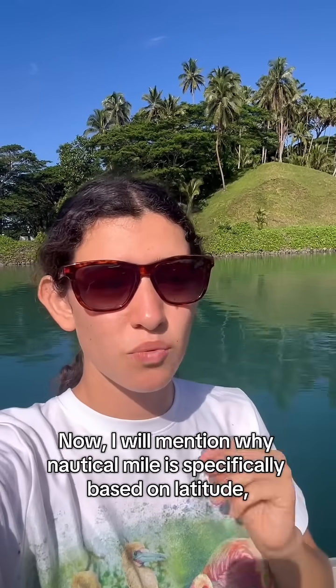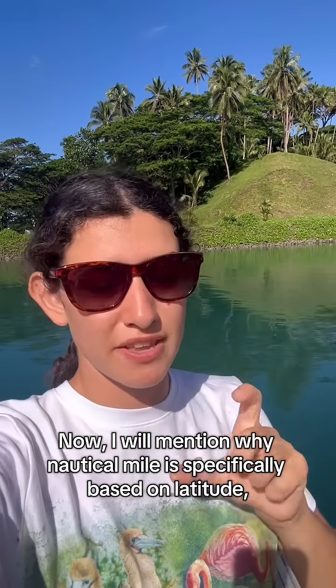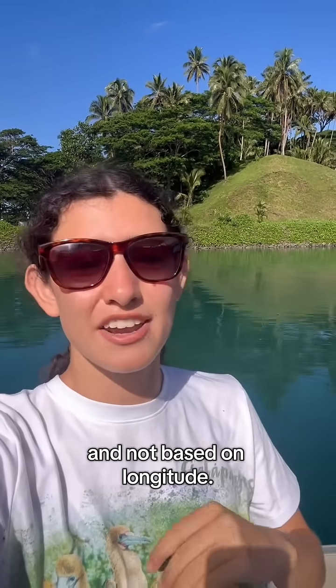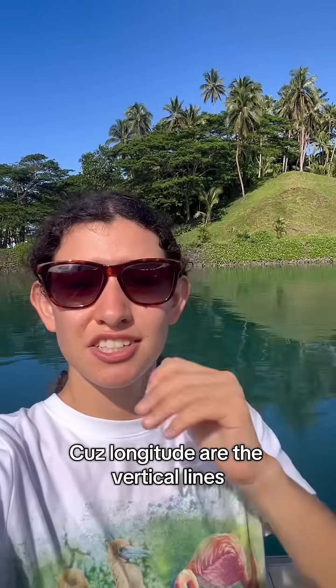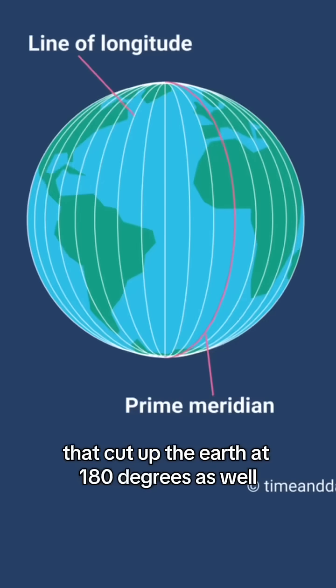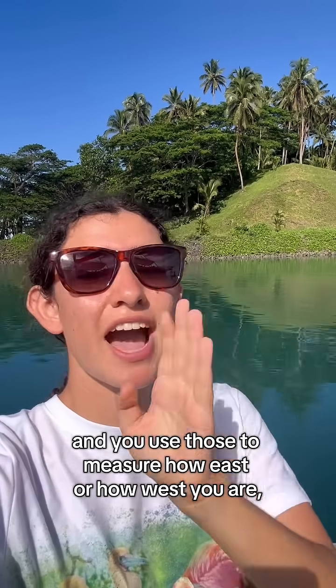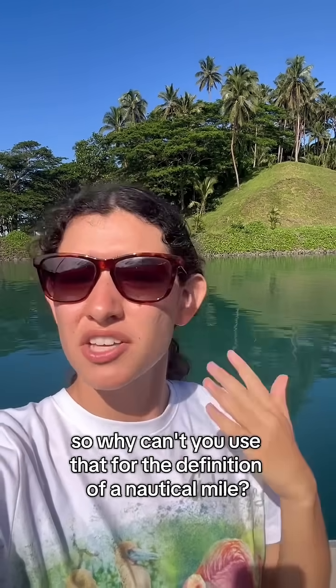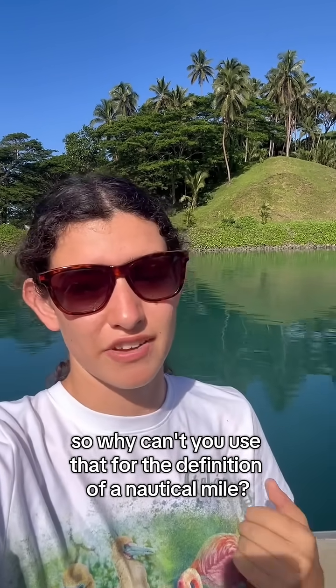Now I will mention why nautical mile is specifically based on latitude and not based on longitude. Because longitude are the vertical lines that cut up the Earth at 180 degrees as well, and you use those to measure how east or how west you are. So why can't you use that for the definition of a nautical mile?